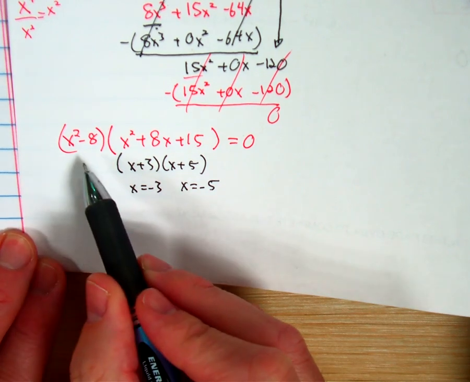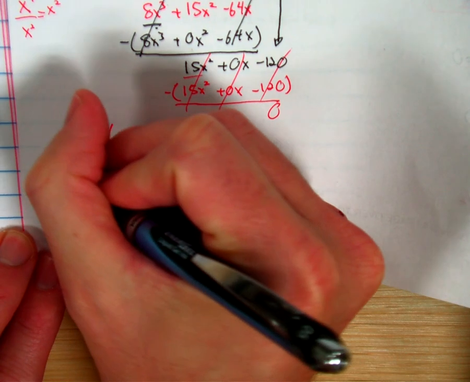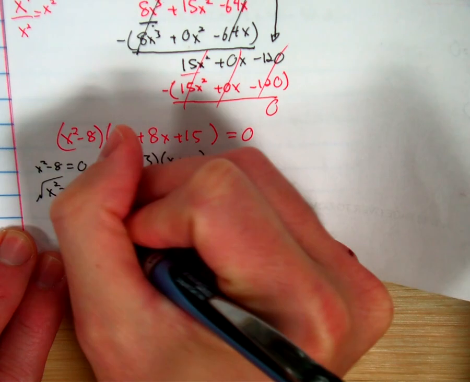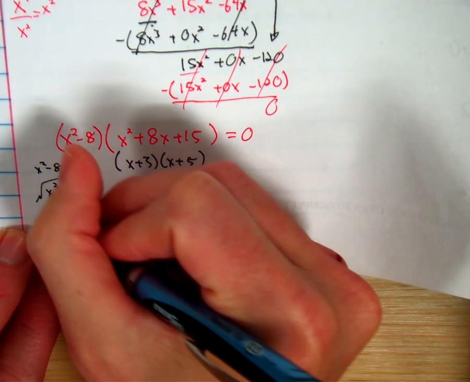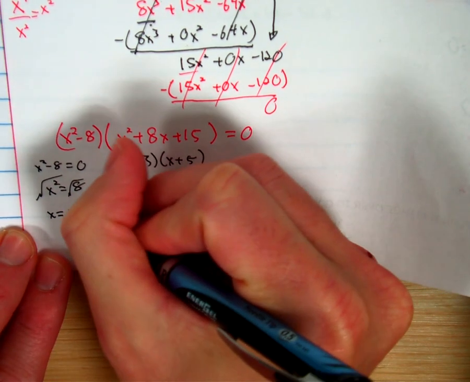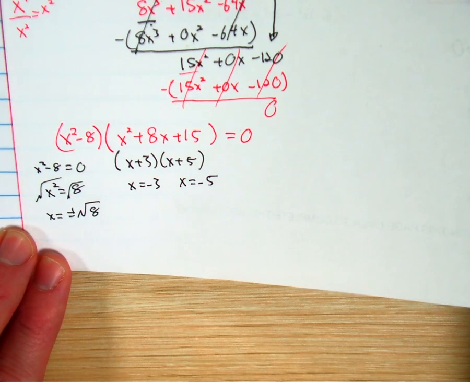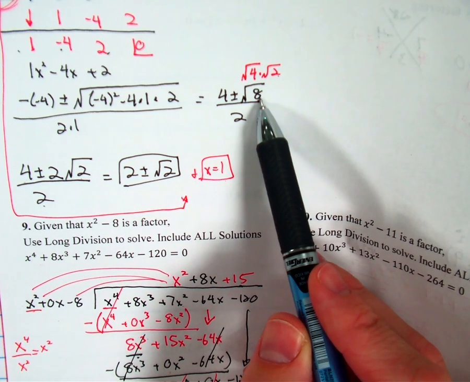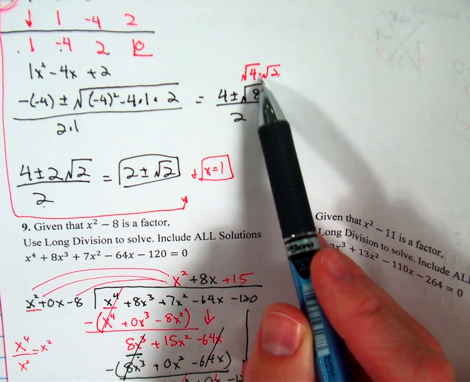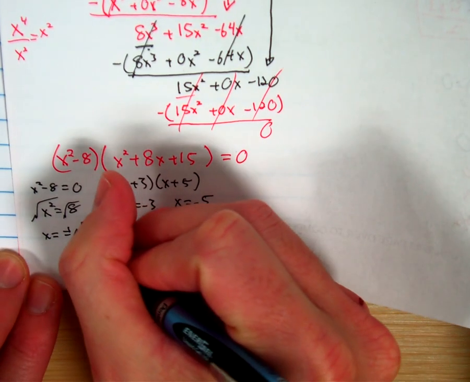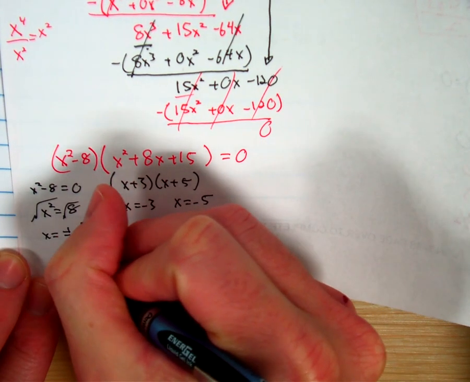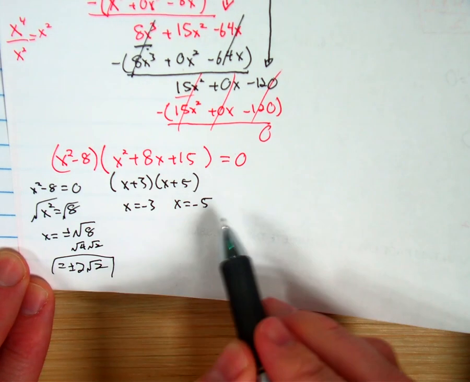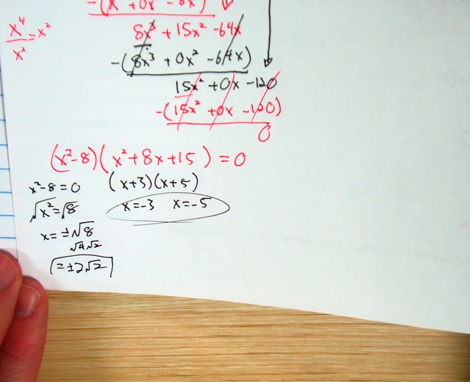On the left-hand side, x squared minus 8 equals 0. X squared equals 8. Okay, we're going to square root, and we've reduced the square root of 8 already today. Up here in the previous problem, we know we can break that down to 4 times 2. Square root of 4 will be 2. So we're going to have plus or minus 2 radical 2. And, don't forget, negative 3 and negative 5.